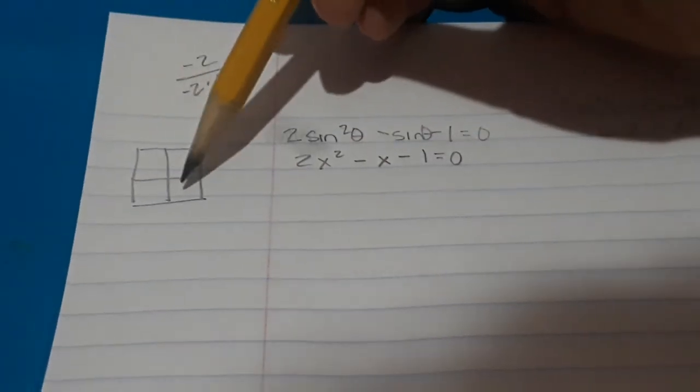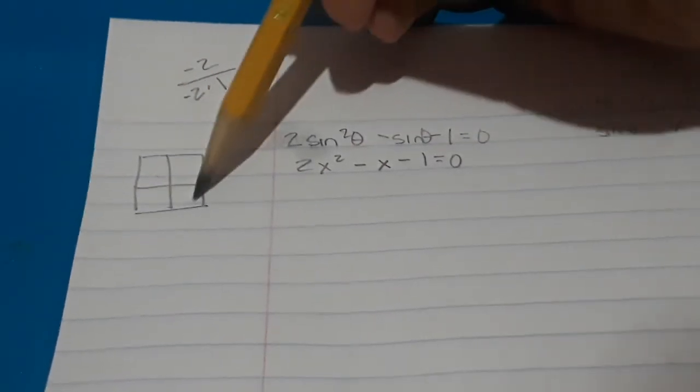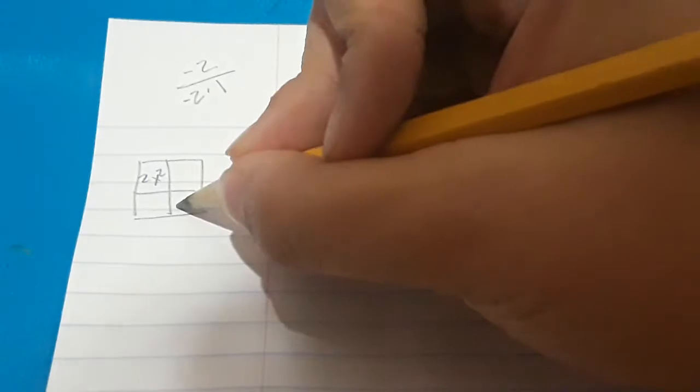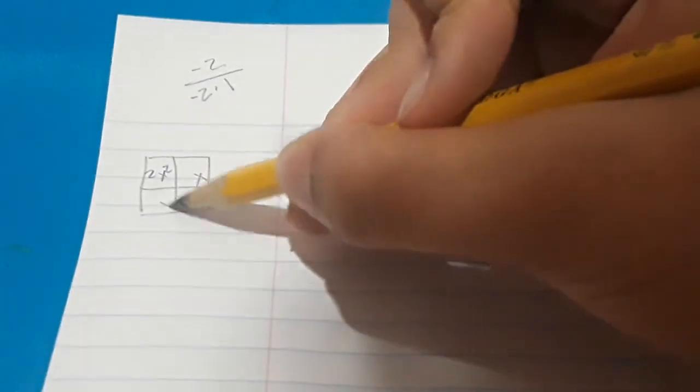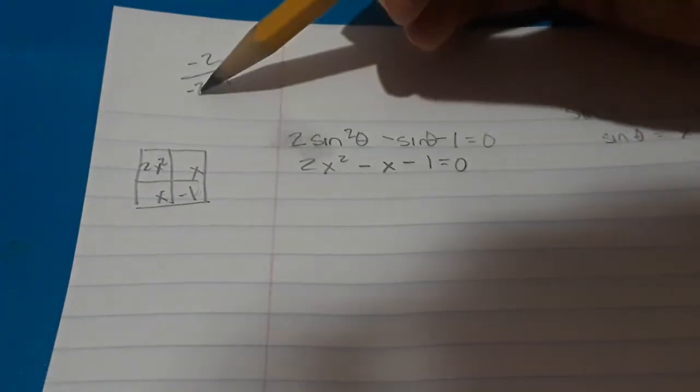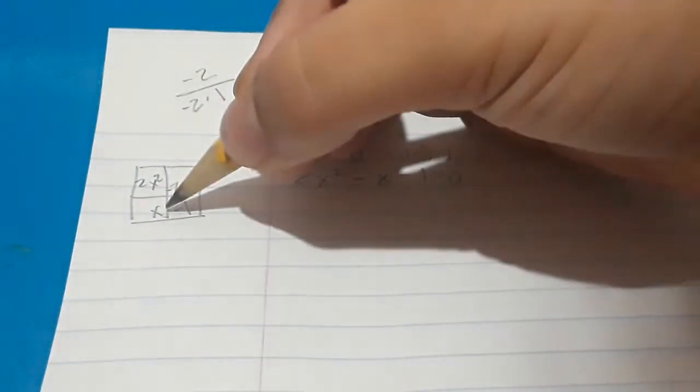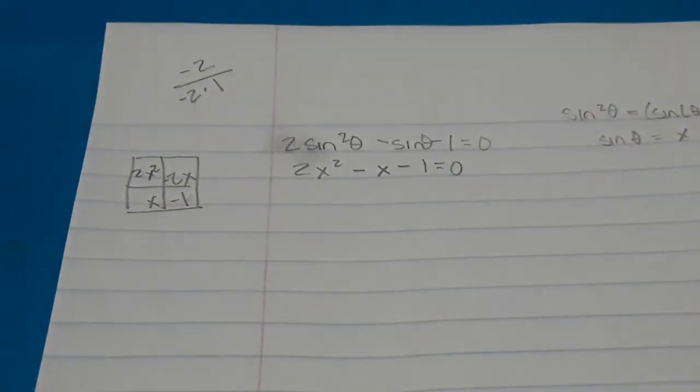In the first box and in the last bottom corner, we're going to put our 2x squared and a negative 1. And here we're going to have some x's, and we're going to put our negative 2 and our 1 here. Since it's just 1x, it'll just be x.